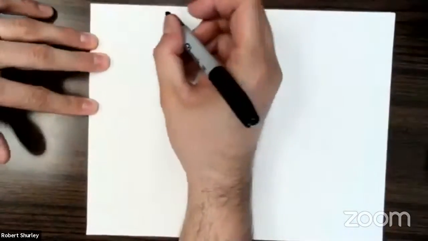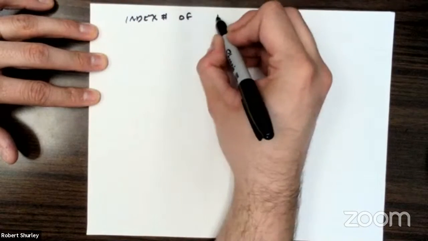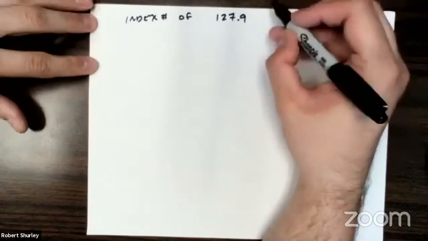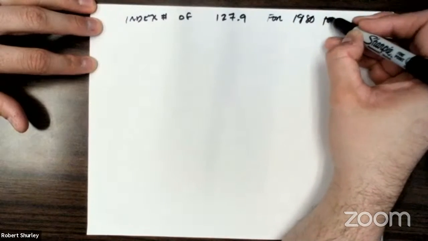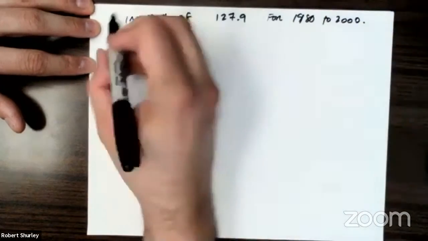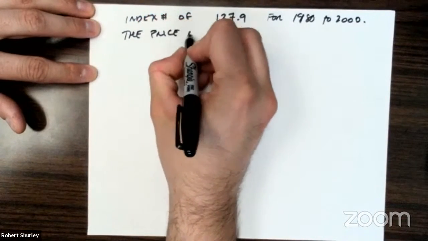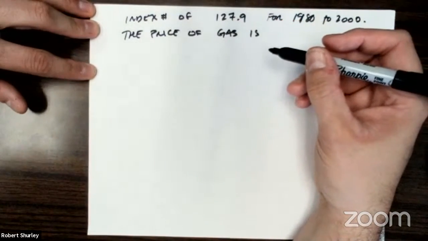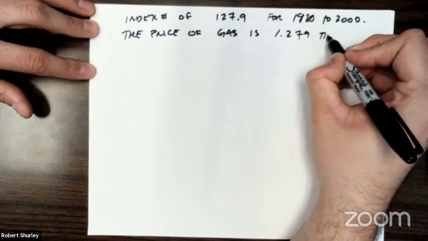So yeah, we didn't really talk about it like that. But when you get the index number of 127.9, this means for 1980 to 2000, what this actually means is the price of gas is 1.279 times higher.